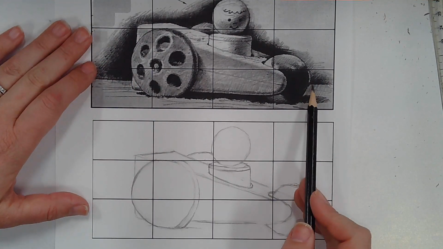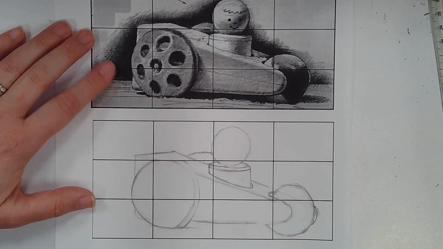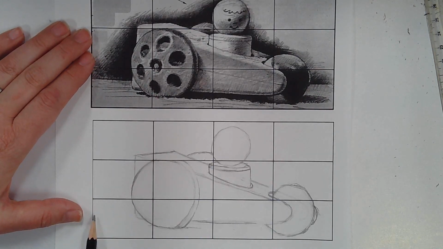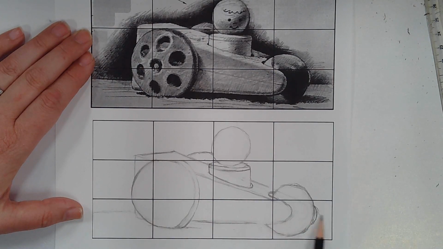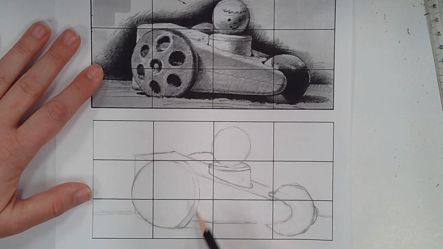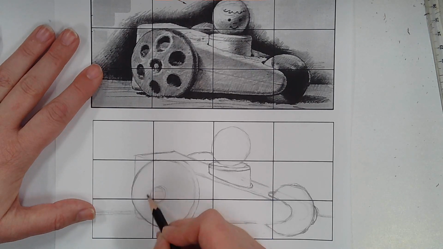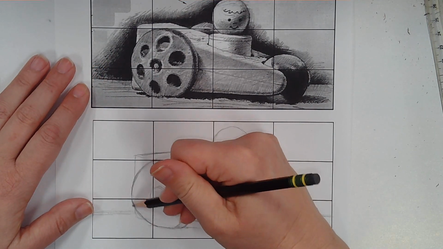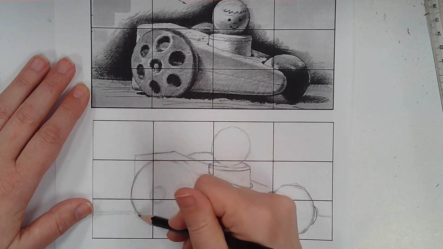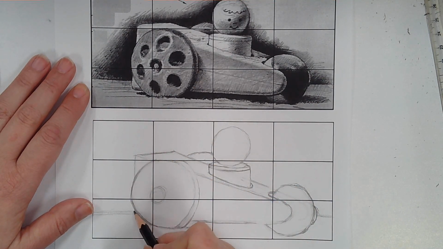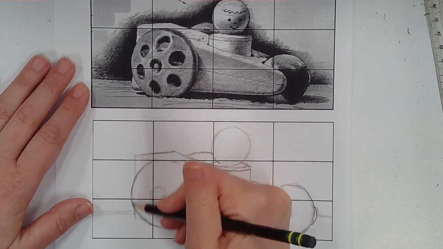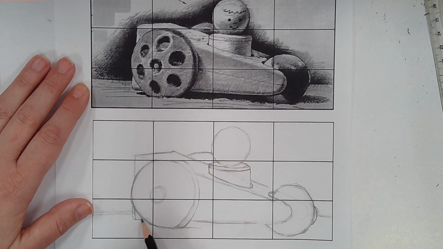Oh, real quick, let's do this line. And it's the table that it's sitting on. Goes here to there. Okay, now the little wheel wells are going to go in here. I'm just adjusting that shape.